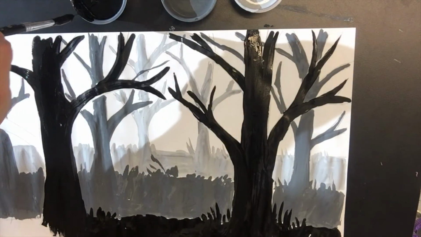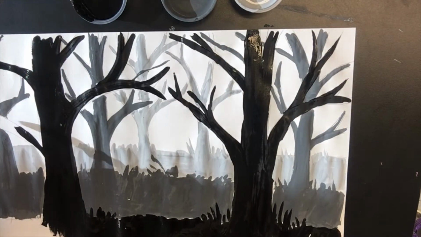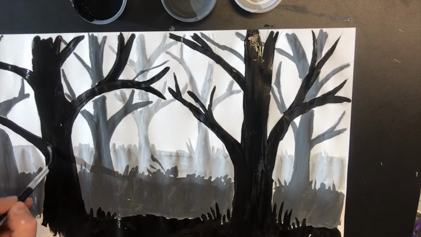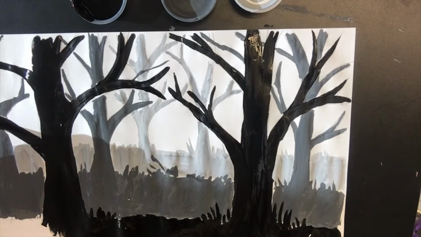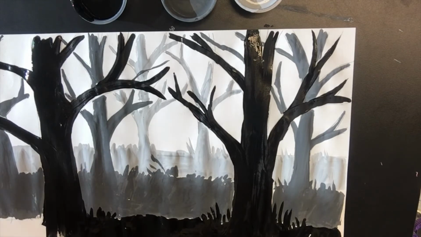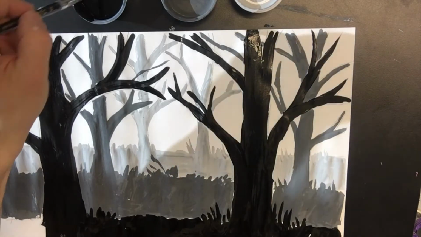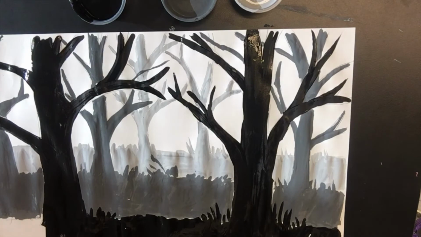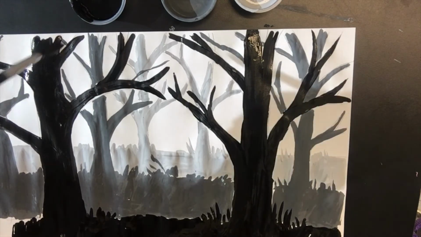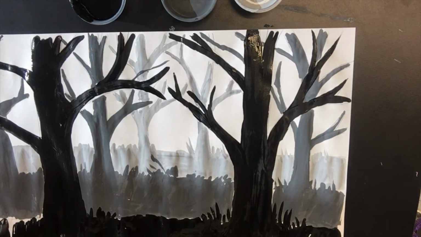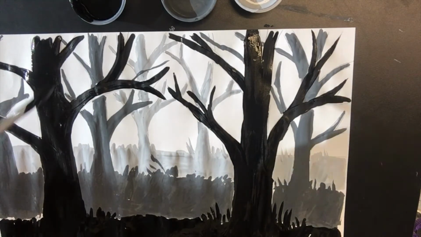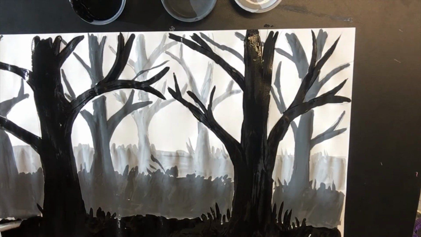Not being afraid of using the paint. And remember, I'm not pressing hard, just scooting across the top. Yes. Getting close to being done here. And almost done, and then I'm going to add a little bit more grass to the bottom.